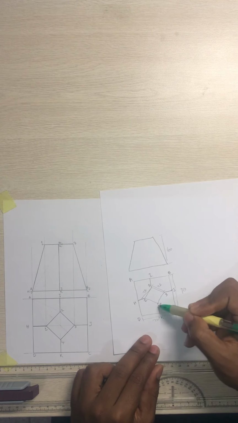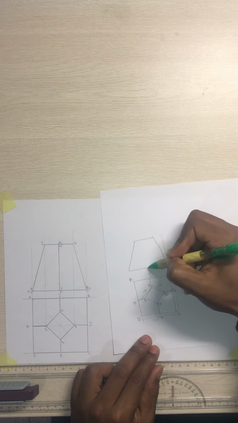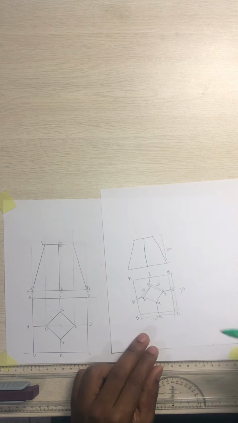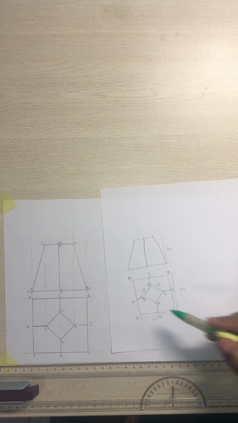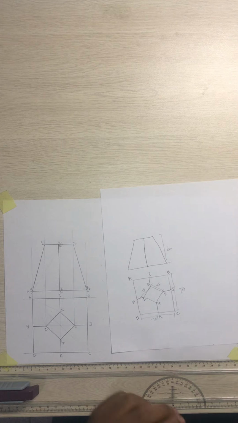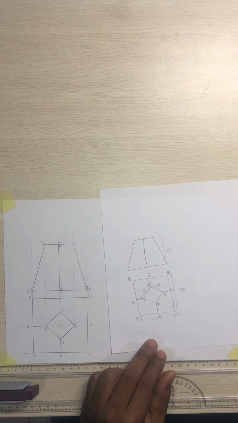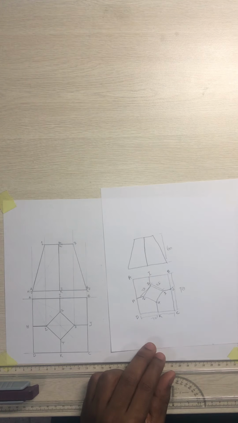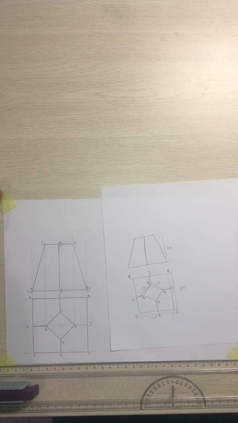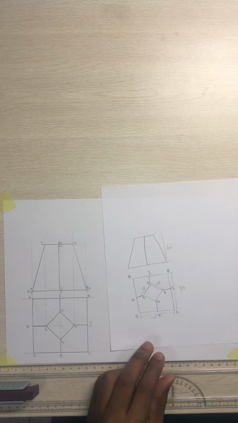From K to 4 we have a line here. So this is our front view, this is our top view, and we want to construct a transition piece of this, as I've already explained on the slides.